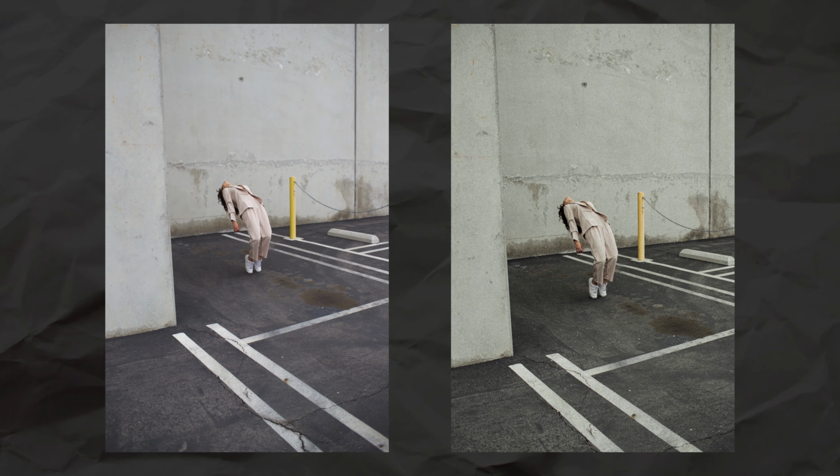So let's see where we started with this image. Here we are with our raw photo, and here is where we ended up with the final edit. Again, more of that Mango Street LA vibe, added in more grain, more grit, more texture, and kept it nice and flat and moody. And I absolutely love how this edit came out.